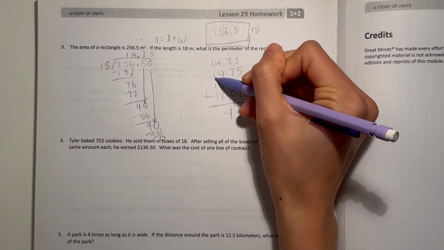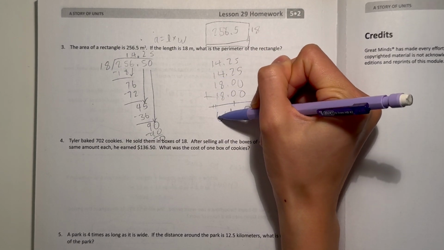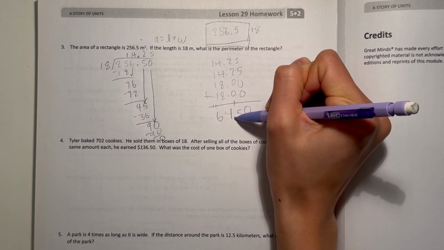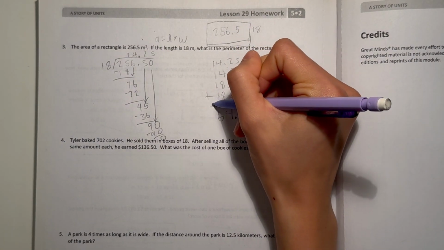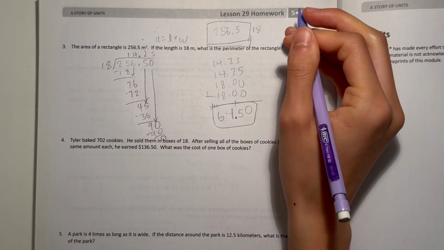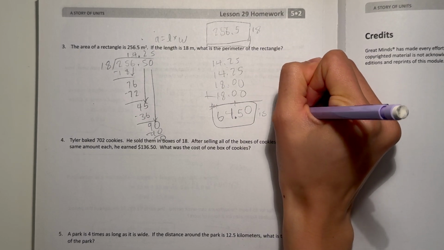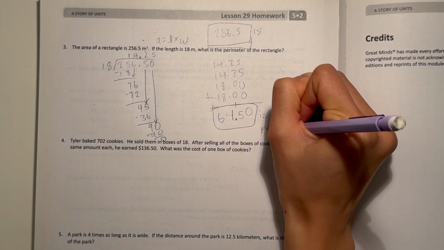And now we have 1, 2, 3, 4, 5, 6 ones. Bring the decimal down, 64.5. So that is our perimeter.